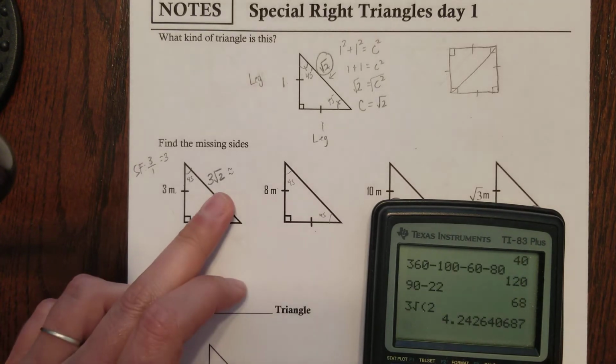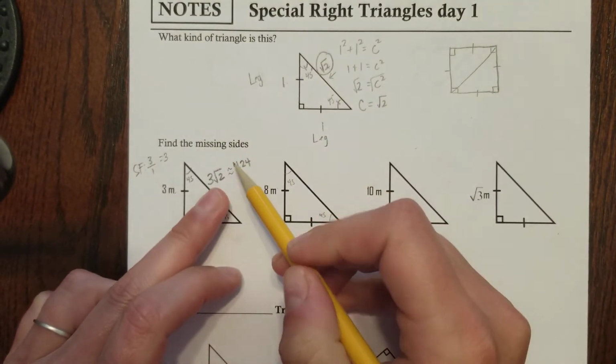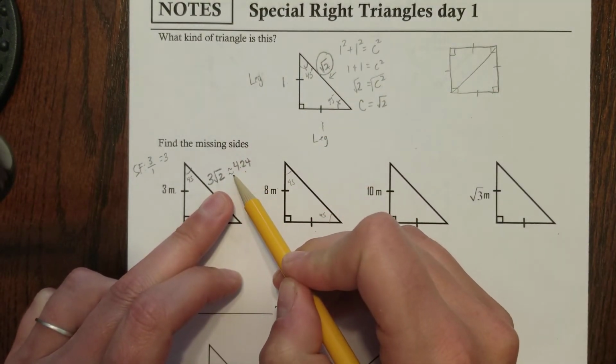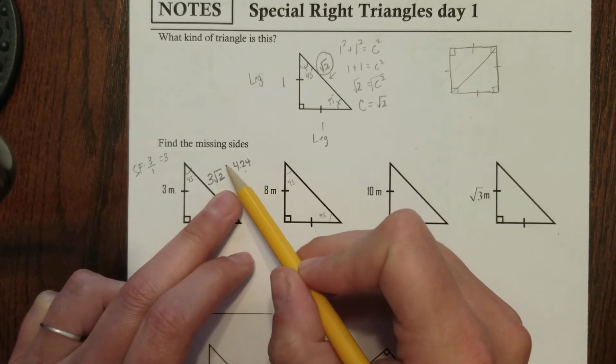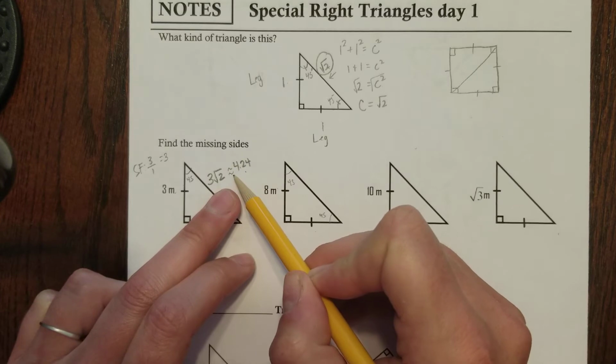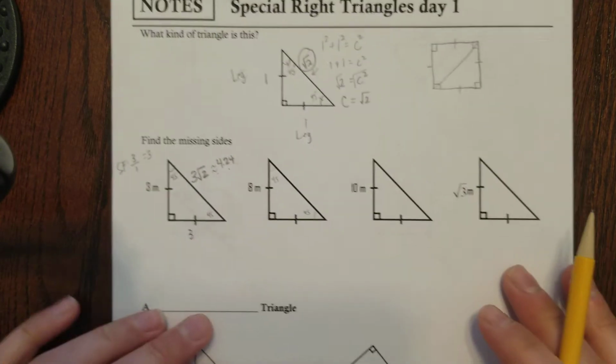So if you like the decimal, because that's what you're comfortable with, it's about 4.24. These mean the same thing. The squiggle marks here, that's the approximate symbol. Anytime you round, you really should use the two squiggles instead of equals because it's approximately this. It's not exactly that. All right, so let's look at our next one.